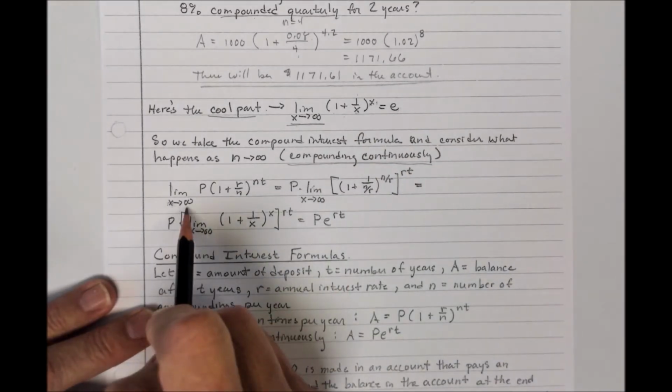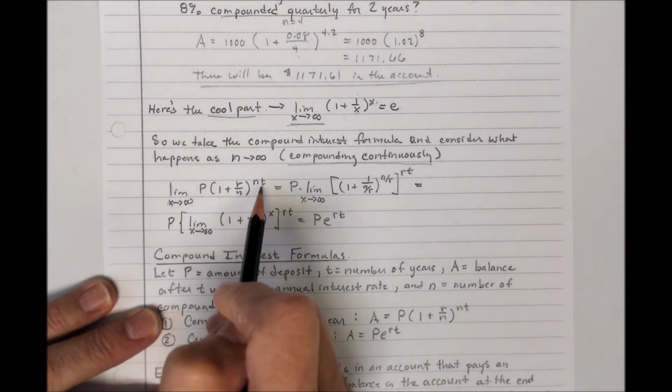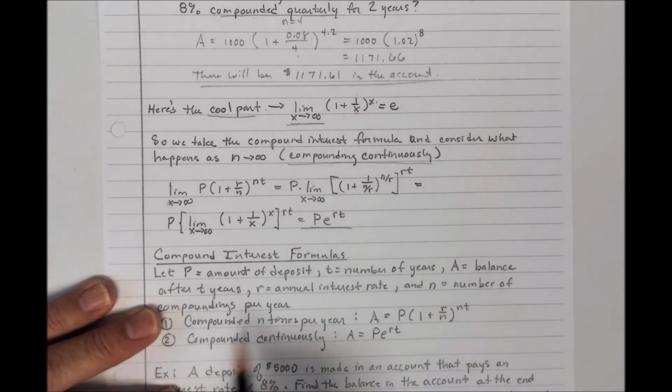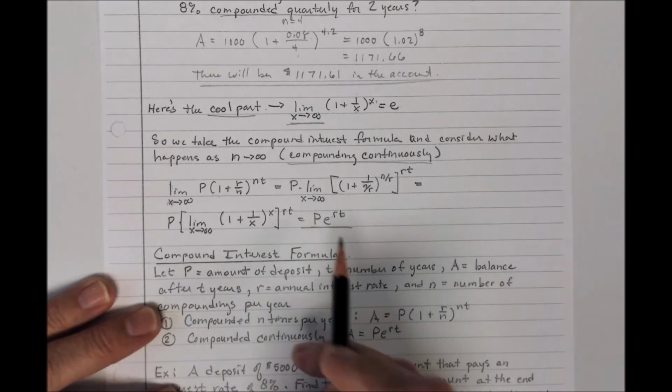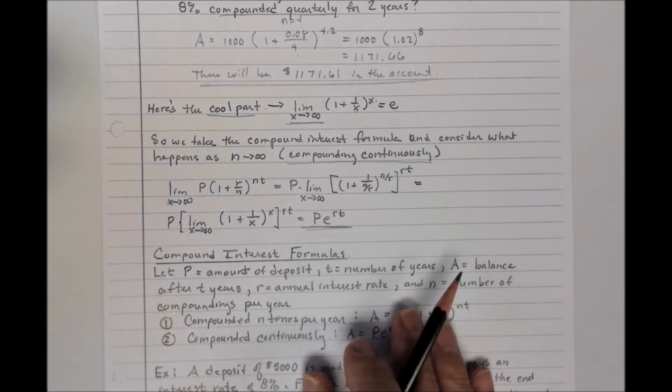The limit as x goes to infinity of P times the quantity 1 plus r over n to the nt power turns out to equal PERT. P times e to the rt. Now you can go through the steps, and it's just some algebra, but this is the one that you're going to want to remember as well, because this is for continuous compounding.